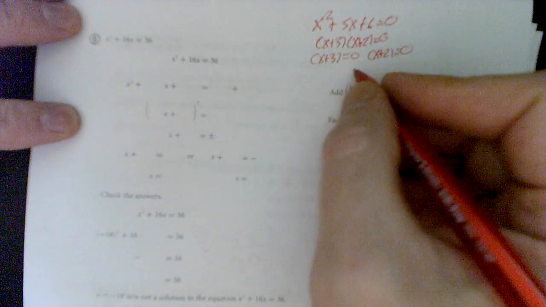Well, what allows us to do this is the zero product property. As long as any of these factors are equal to 0, like -3 and -2 there, then the entire thing will be equal to 0. And we can plug those back in. But I'm using this as an example to tell you why it is so important to be able to complete the square. Completing the square allows us to always be able to factor, because we know how to factor perfect squares. For instance, this guy right here, x squared plus 16x equals 36.